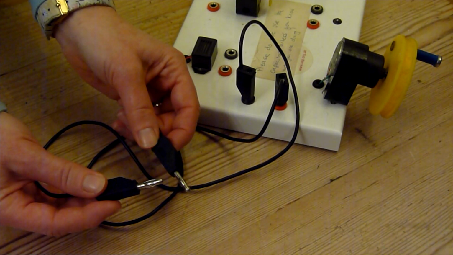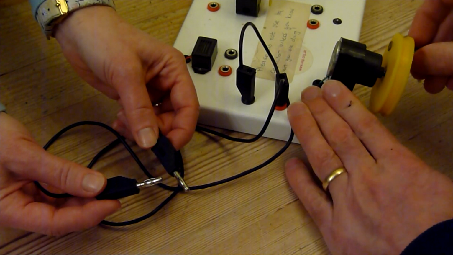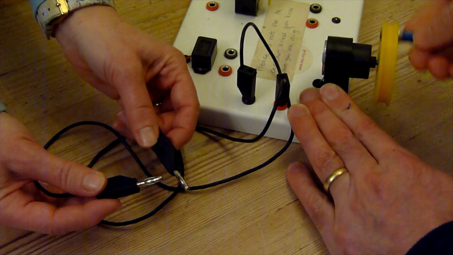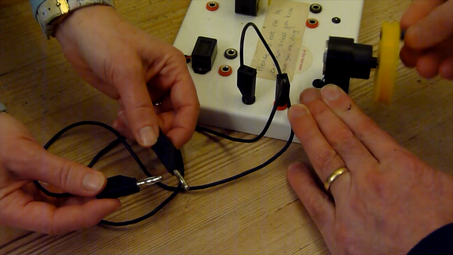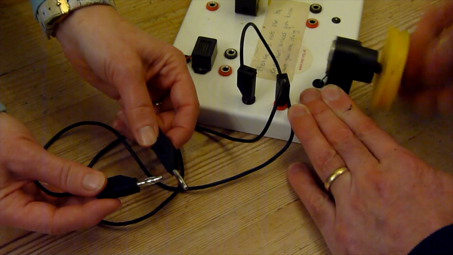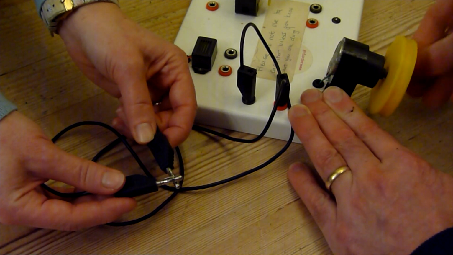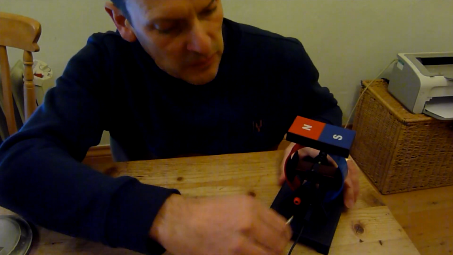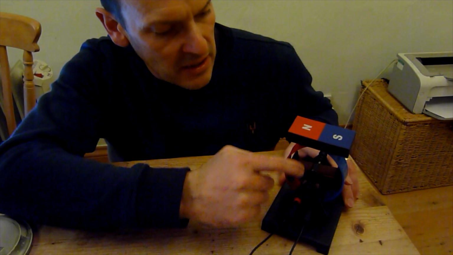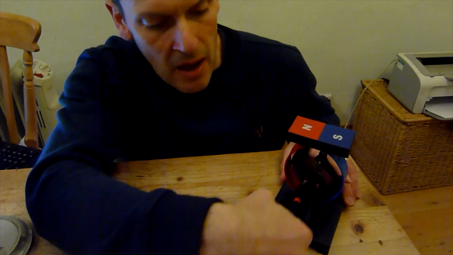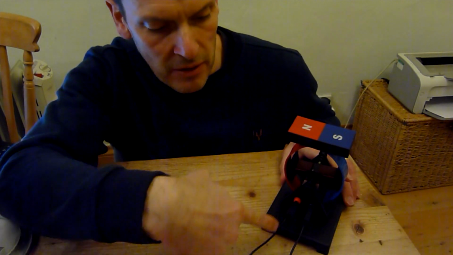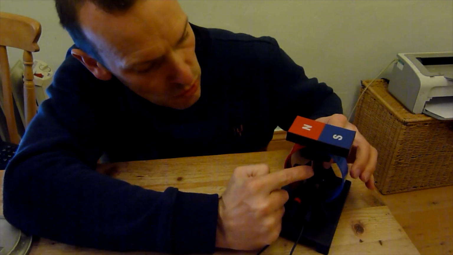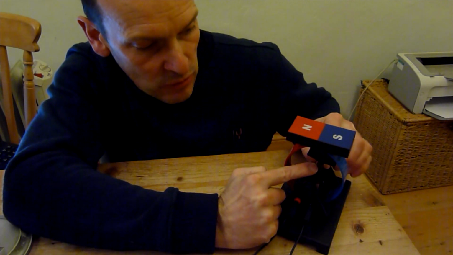For this final demonstration, I'm going to use this small generator again. At the moment, it's not in a circuit, and it's very, very easy to turn. Now, if we touch these two wires together, it suddenly becomes really, really difficult to turn. This is because when I complete the circuit and I'm turning the generator, I'm actually generating a current within this wire. If there's a current within this wire, then there's also a current within this wire here as well.